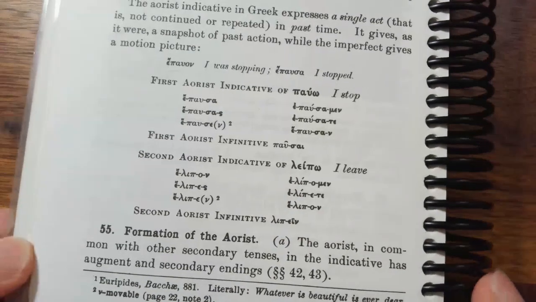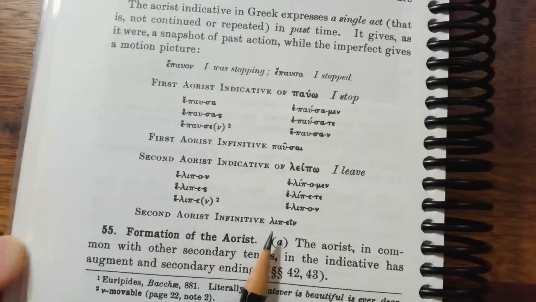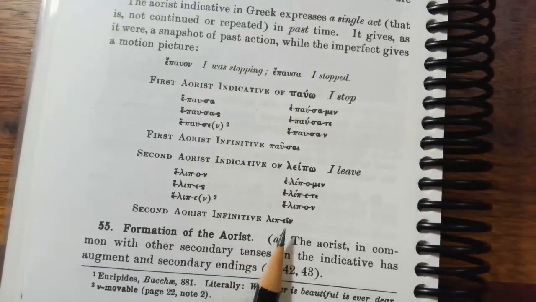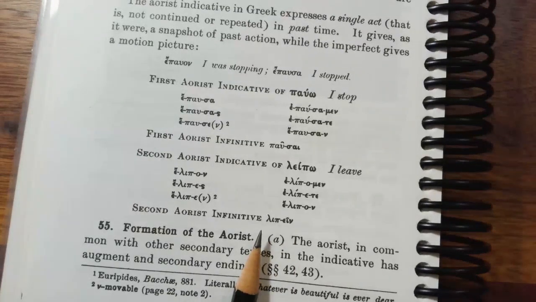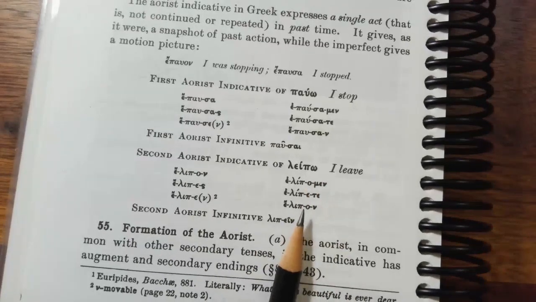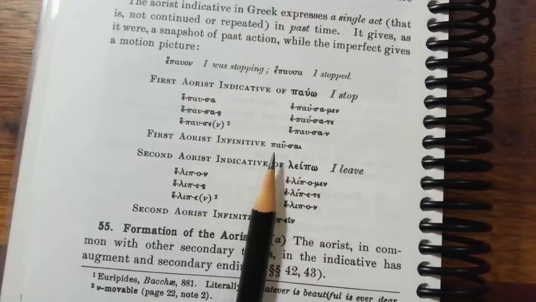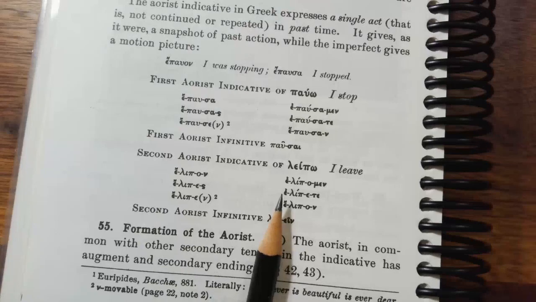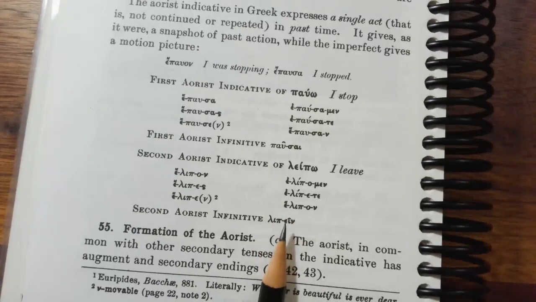All right, so that's first aorist. For the second aorist, the accent is always going to be on the last syllable, again with no augment. The infinitive for neither the first aorist, second aorist, nor root aorist has an augment. First aorist is always accented on the second to last syllable, and the root aorist, also known as the second aorist, is always accented on the last syllable.